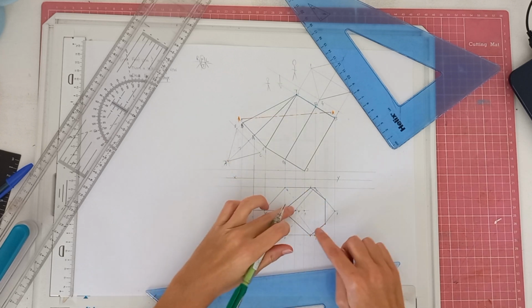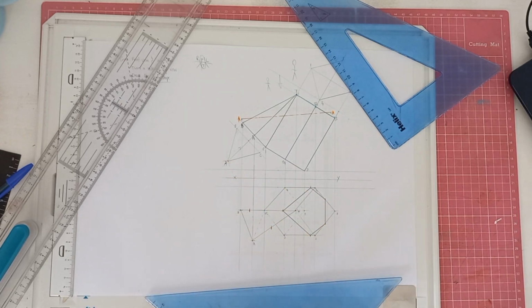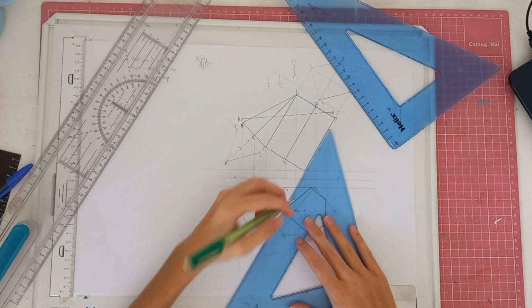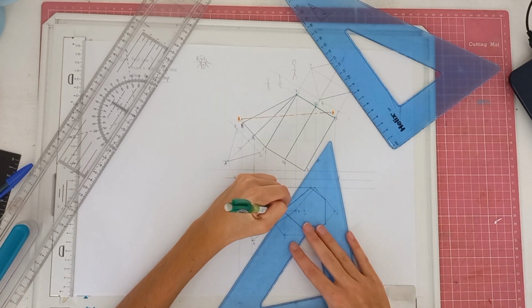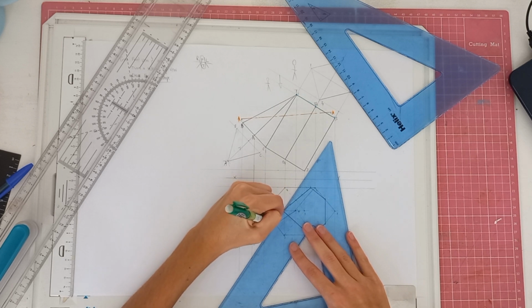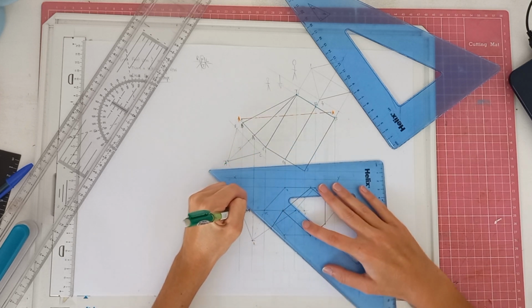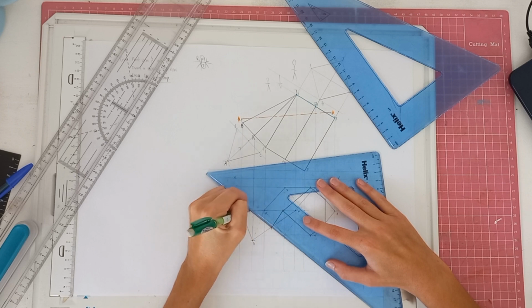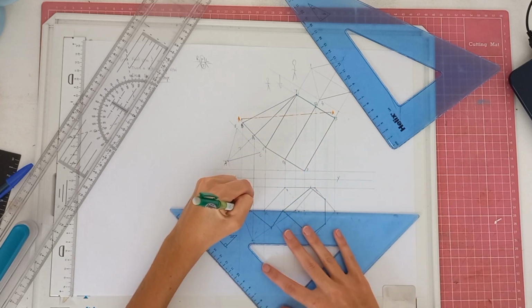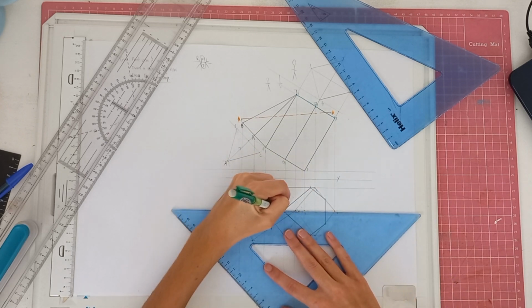Now the reason why these points don't connect here is because remember we are cutting two different shapes, okay? So you need to keep that in mind while you're doing this so that you don't get confused about any of this. So let's carry on. Now this point will obviously connect to this point over here and to this point over here. Okay, and then we've got these 2 points that will connect as well.